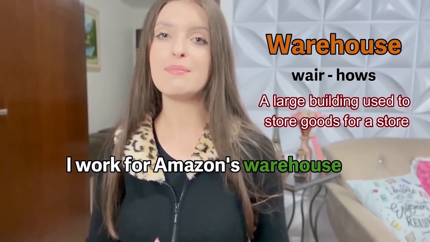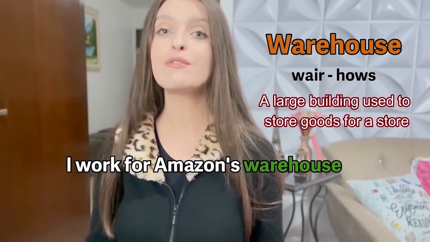This is also not correct. I work for Amazon's warehouse, for example. I cannot say it with the wrong pronunciation. The word is not pronounced that way. It's pronounced Amazon. Use the open sound on the first syllable. It's important because this is a stressed syllable. We have a stress on the first and third syllable, so it's important to pronounce them correctly. Amazon's warehouse.